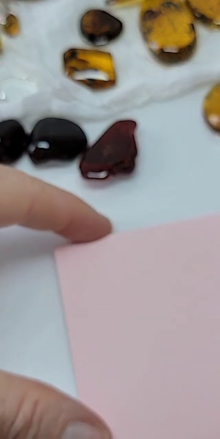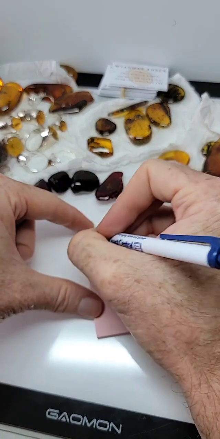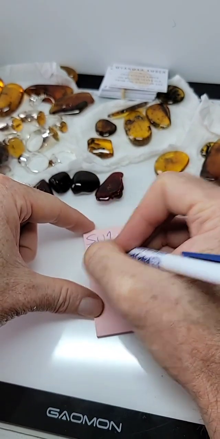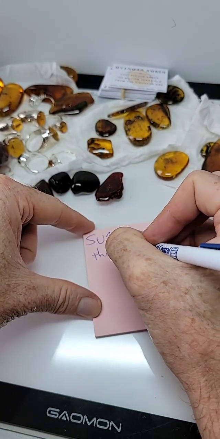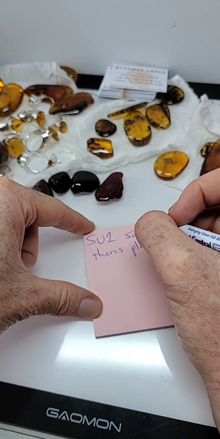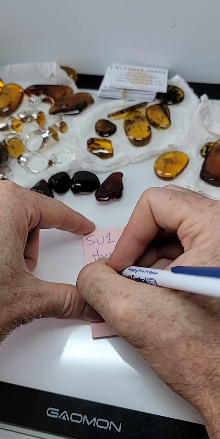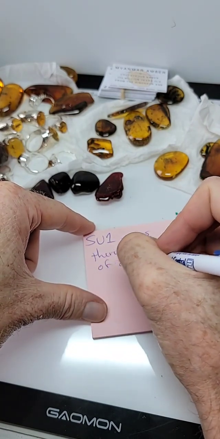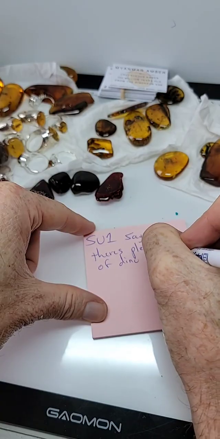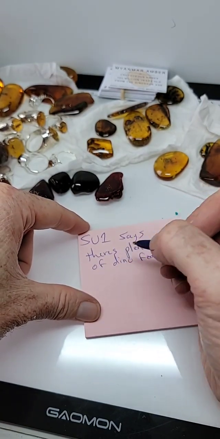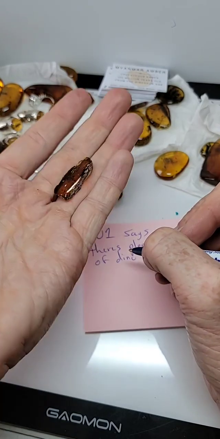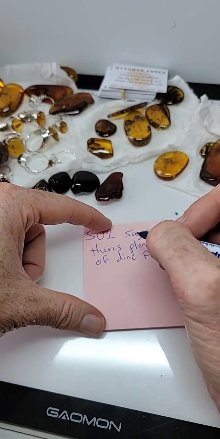I gotta take note. SU1 said there's plenty of dino feathers in limestone, so definitely we gotta check those out. I've got access to limestone. Do you have access to dino feathers? I don't know about dino feathers, but I've got limestone. Okay, so we need to start investigating feathers in limestone so we can figure out which of our feathers in amber are dinosaur feathers.